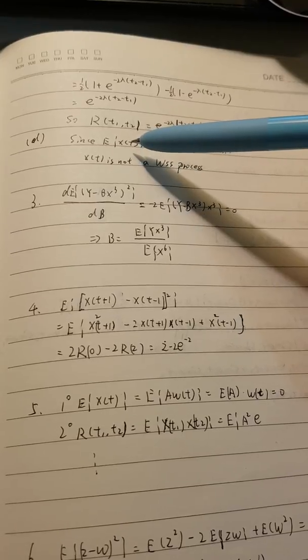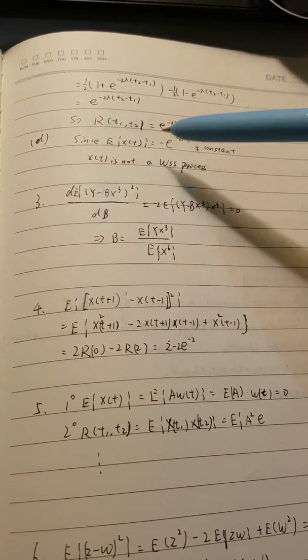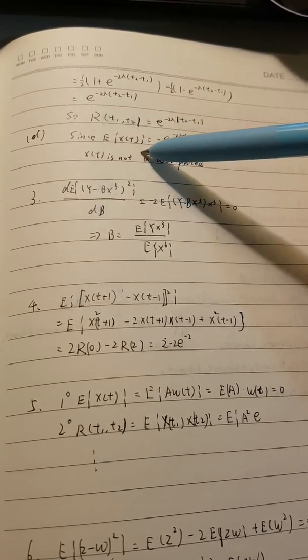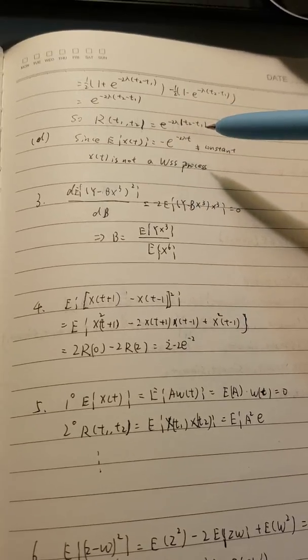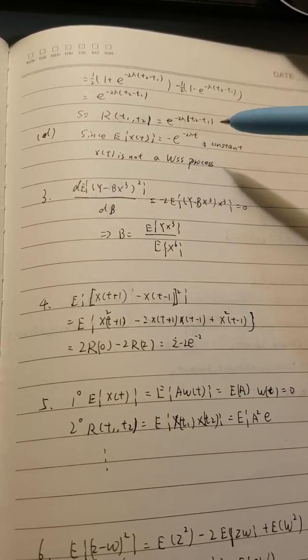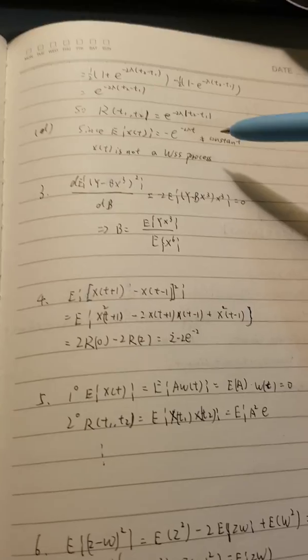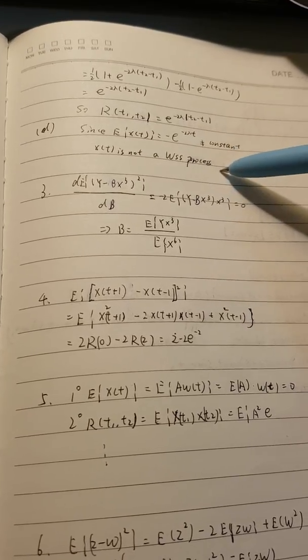And the second one, since we find that the expectation of xt is not a constant, xt is not a WSS process.